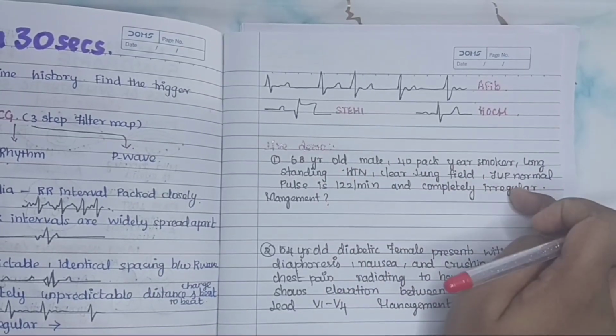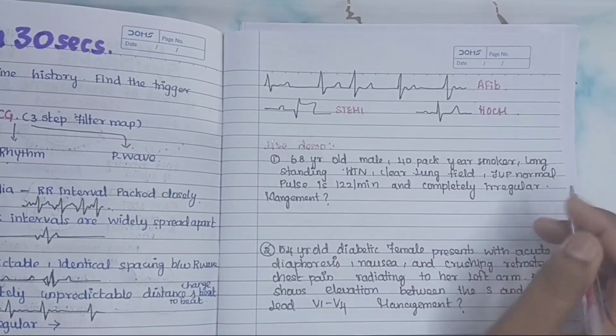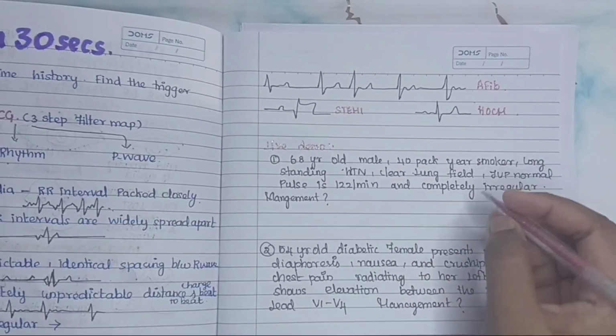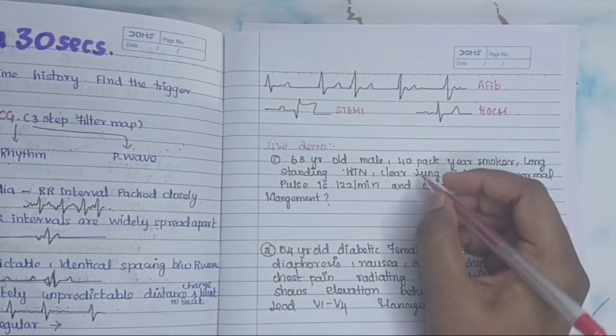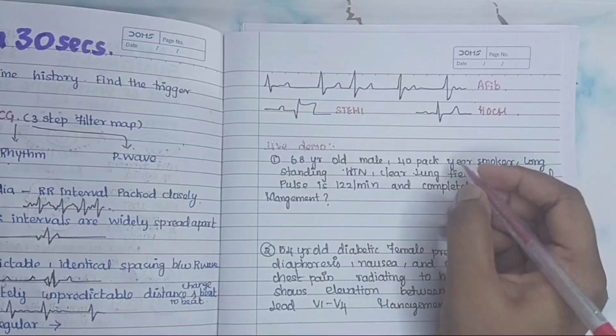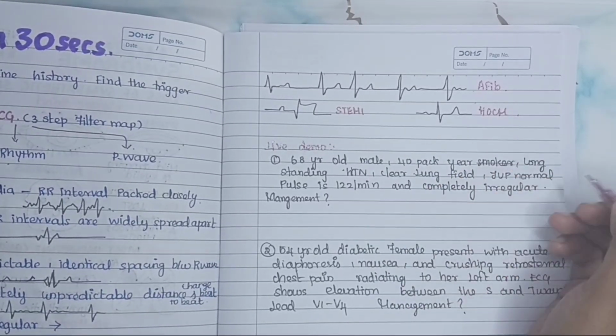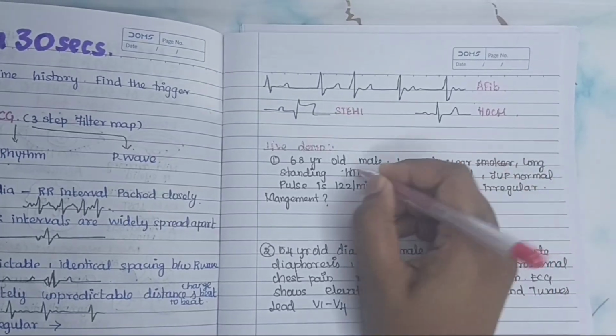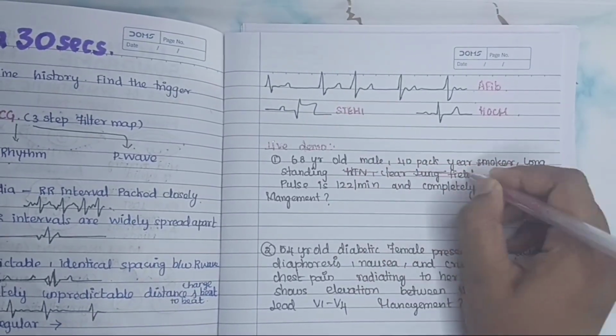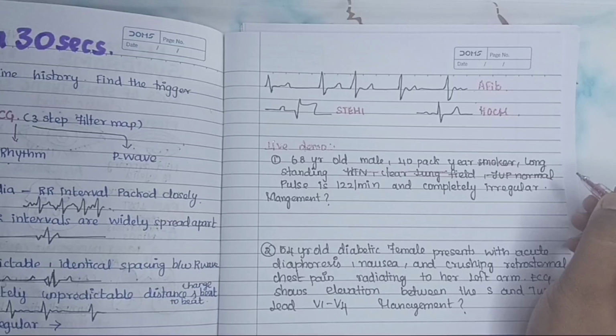Now let's look at how much text they give you just to confuse you. Watch this. Scenario 1 gives you a long history of smoking, hypertension, normal JVP, clear lung fields. Then it mentions a pulse that is completely irregular. We are going to take our red pen and completely cross out the smoking, cross out the hypertension, cross out the JVP, clear lungs. They are just background noise.